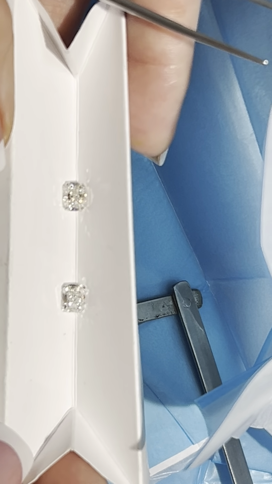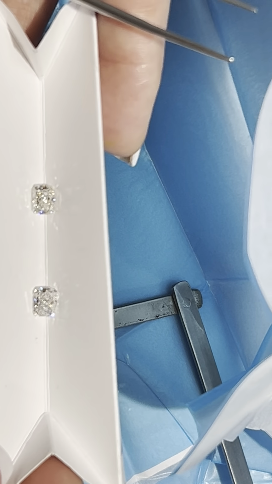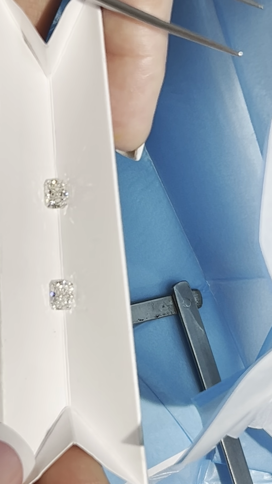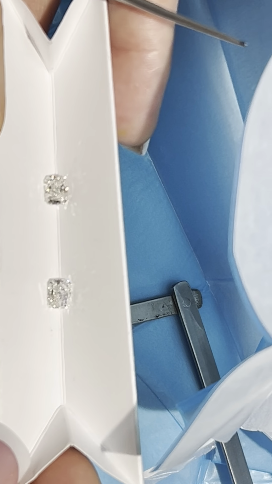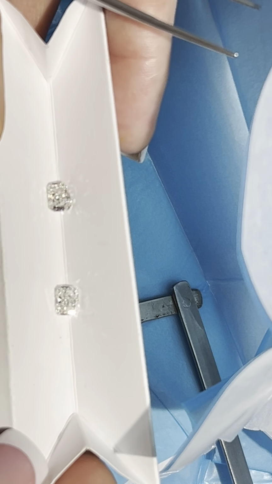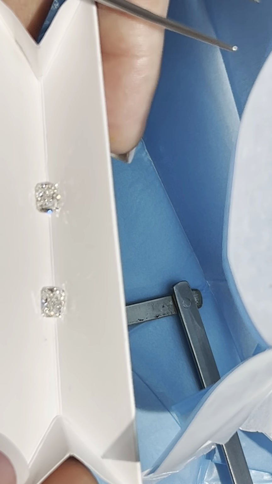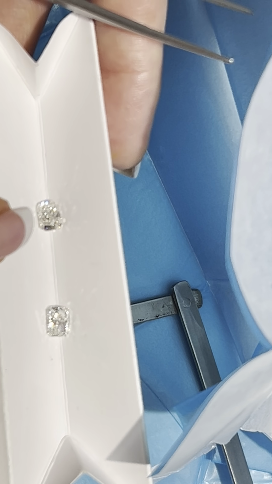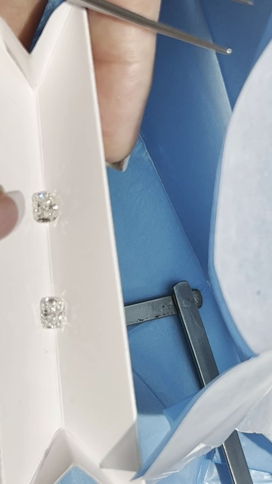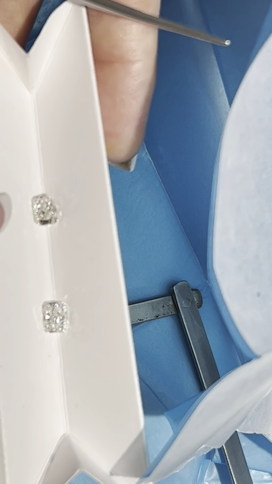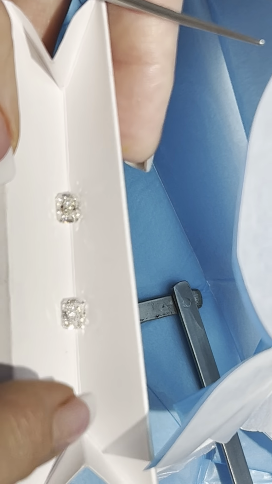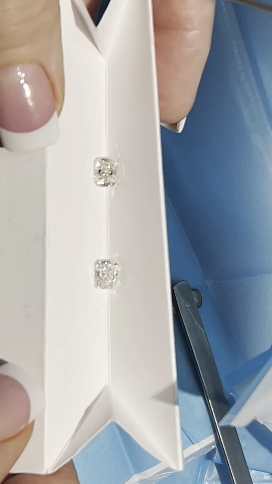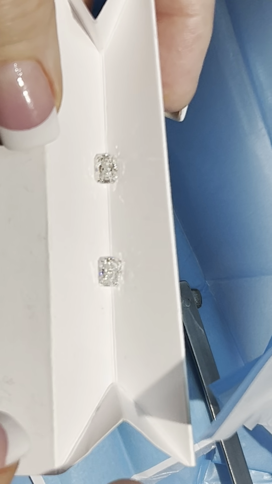To the right, the G SI1, that's 6.38 millimeters by 5.10. The one on the left is 6.36 millimeters by 5.01. So even though the one on the left is a 1.01, the one on the right looks bigger. And that's the G SI1, which I like a little bit better.